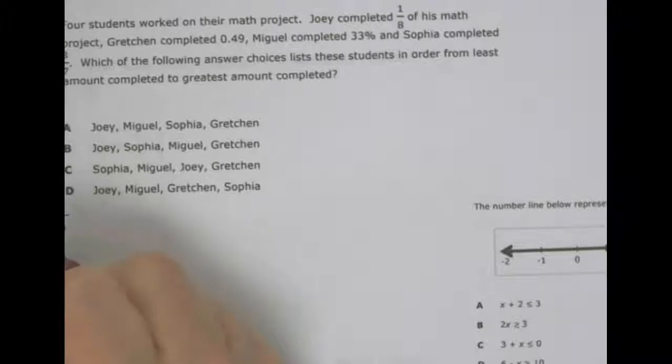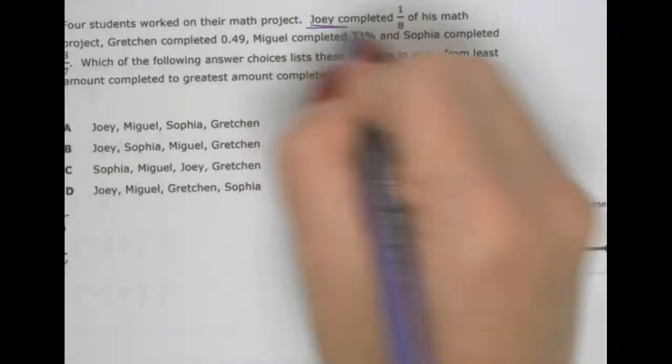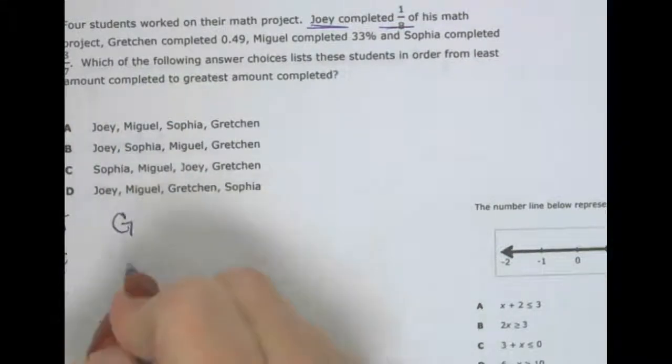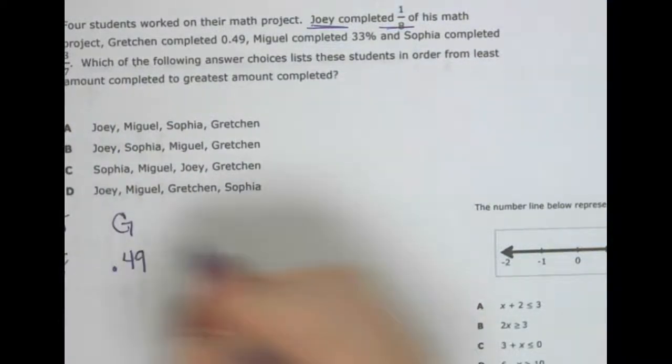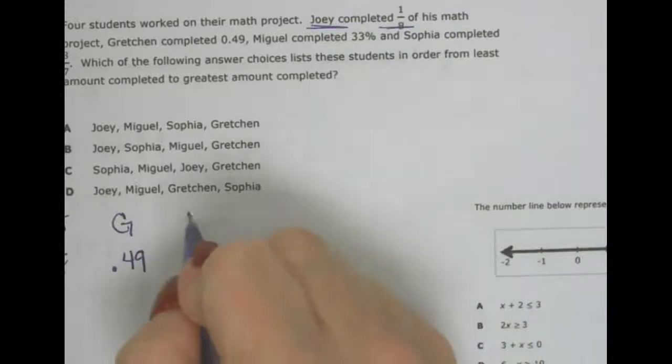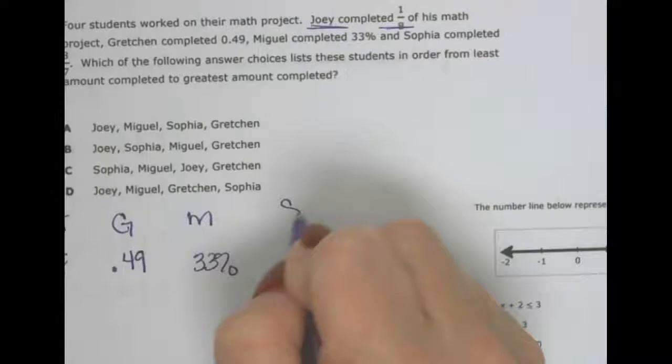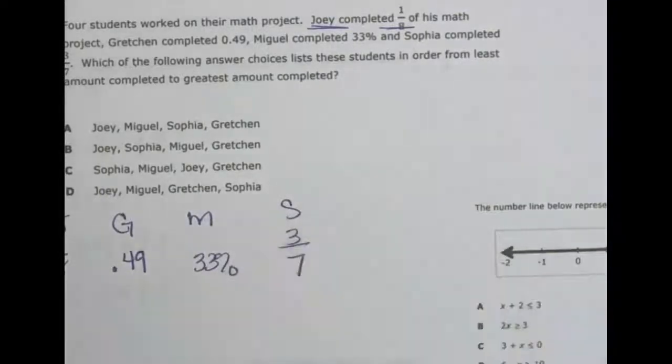Joey is 1/8. Gretchen is 0.49. Miguel is 33%. And Sophia's was 3/7.